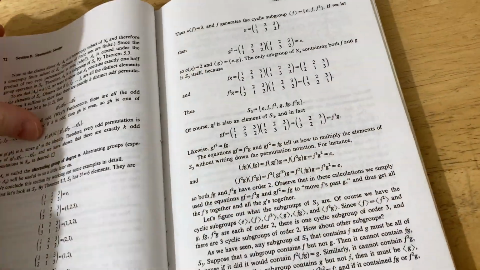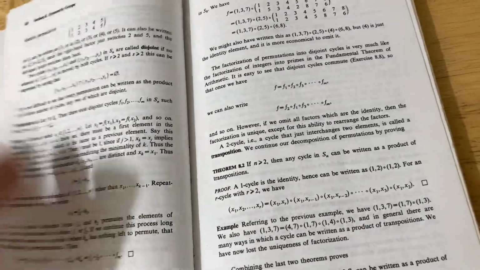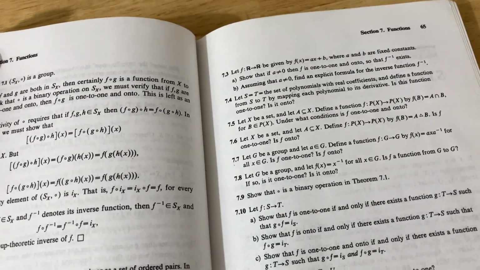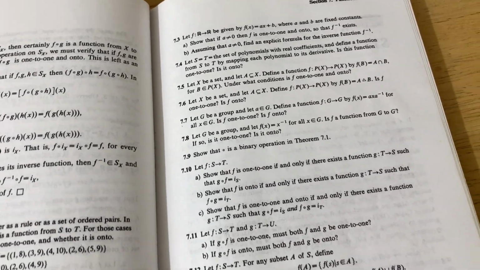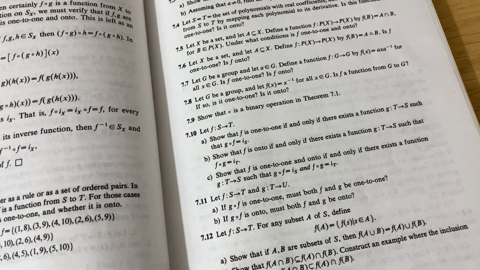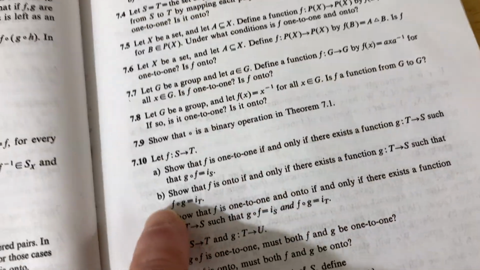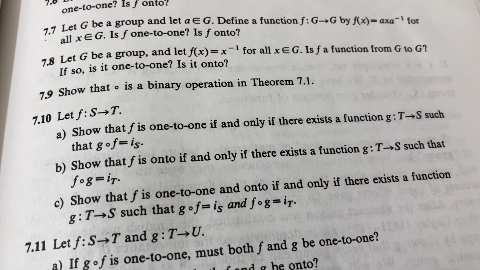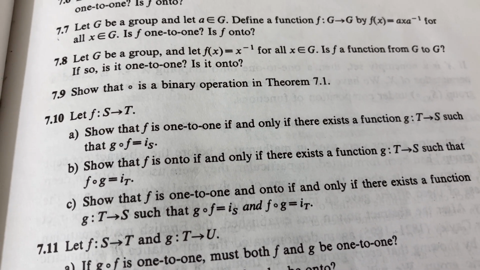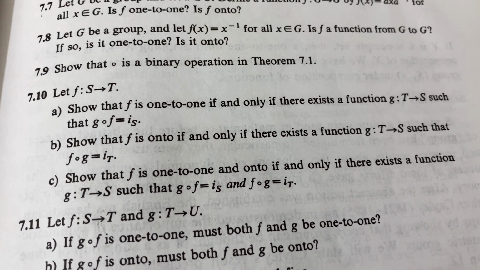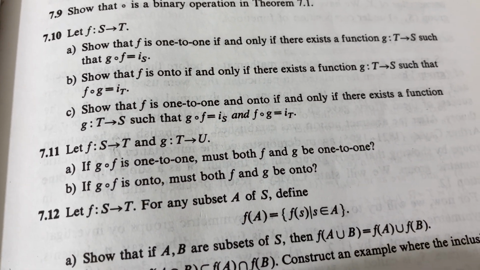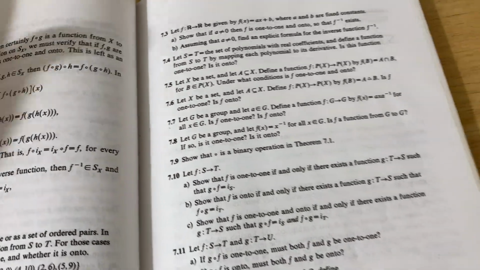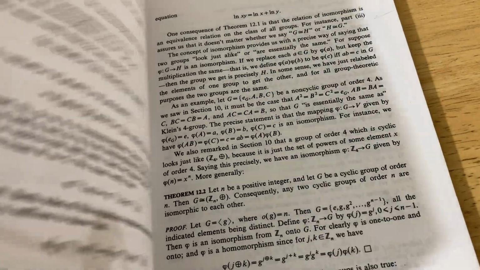It's got a nice section on functions that appears before symmetric groups. So yeah, these are things that you would see maybe in a proofwriting class or in a discrete math class. You would prove a lot of these things. For example, here, number 10, show that f is 1 to 1 if and only if there exists a function g such that g of f equals the identity on S. And then here you have some other things that you would prove perhaps in a proofwriting class. So very nice book. I recommend it.